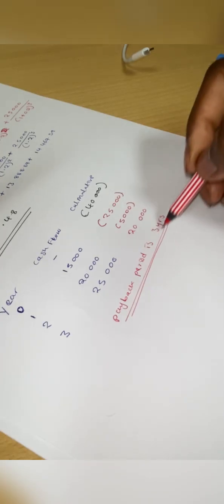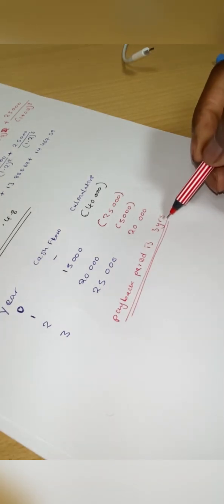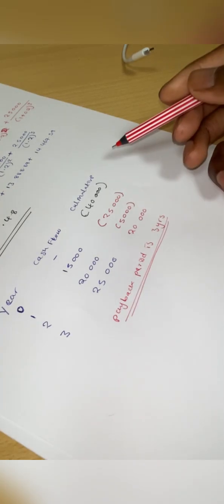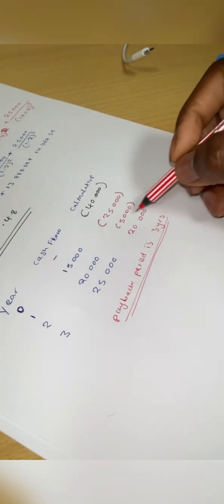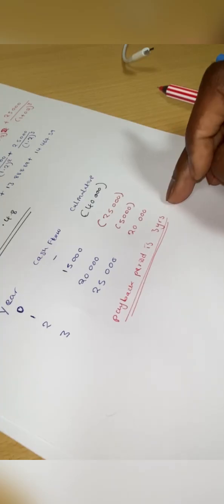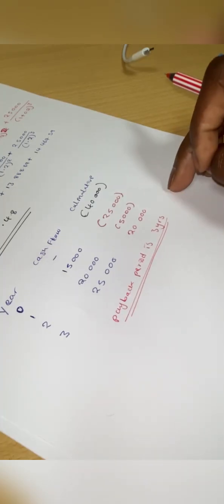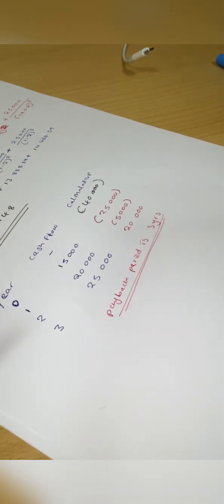For example, for project B, we have found that our payback period is 3 years. Maybe project A, you have 4 years. Project C, you have 8 years. So we can choose project B because it has a shorter payback period. Okay, so that's about it. Payback period: choose a project that has a shorter payback period. Then let's go to 4C.